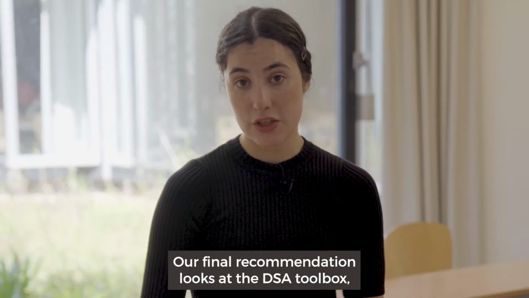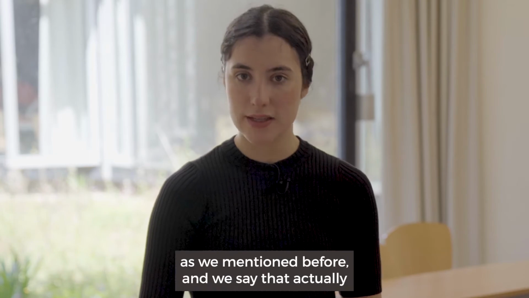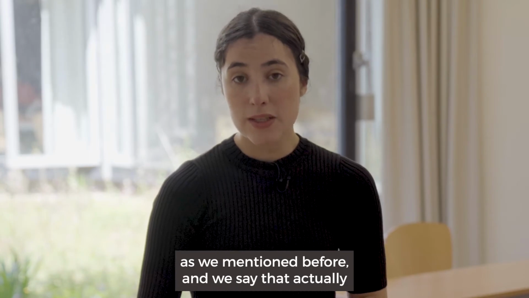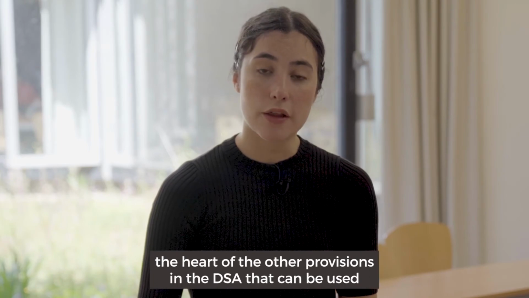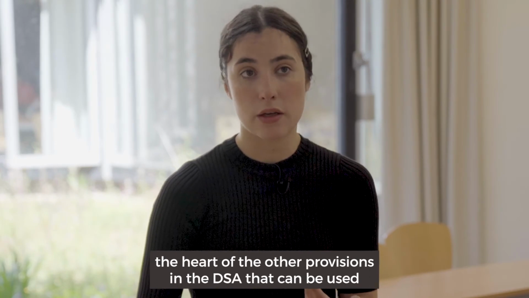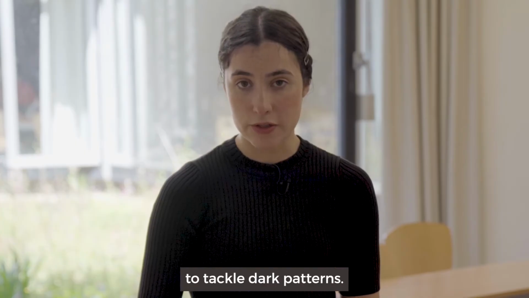Our final recommendation looks at the DSA toolbox, as we mentioned before, and we say that actually the European Commission should harness the other provisions in the DSA that can be used to tackle dark patterns.